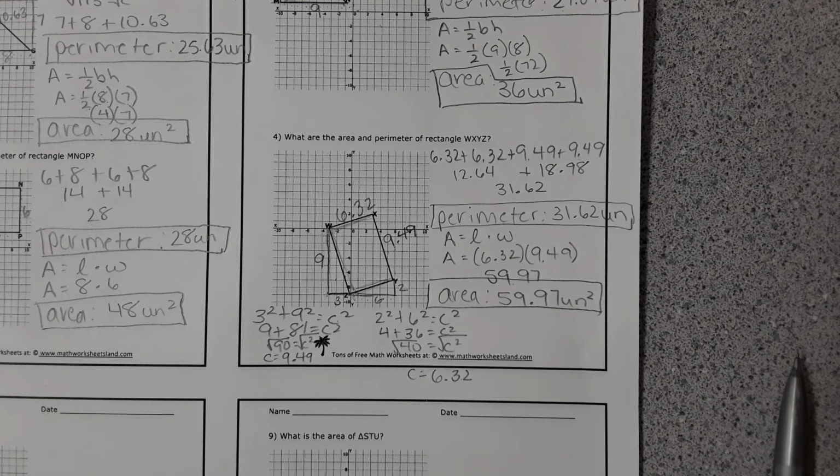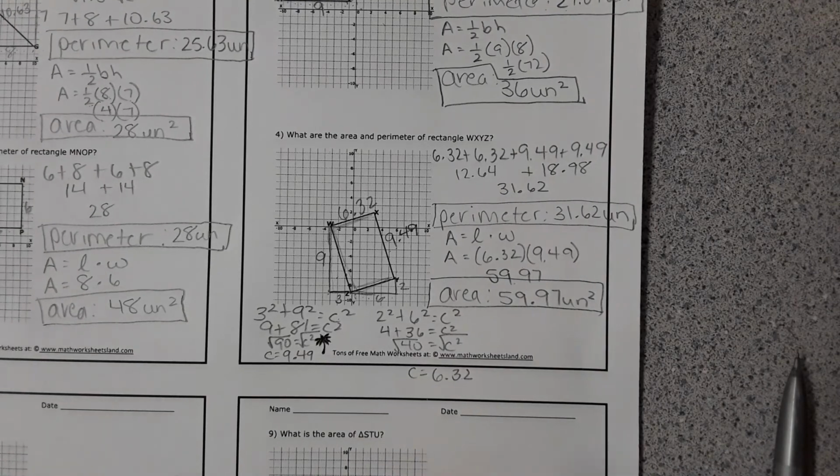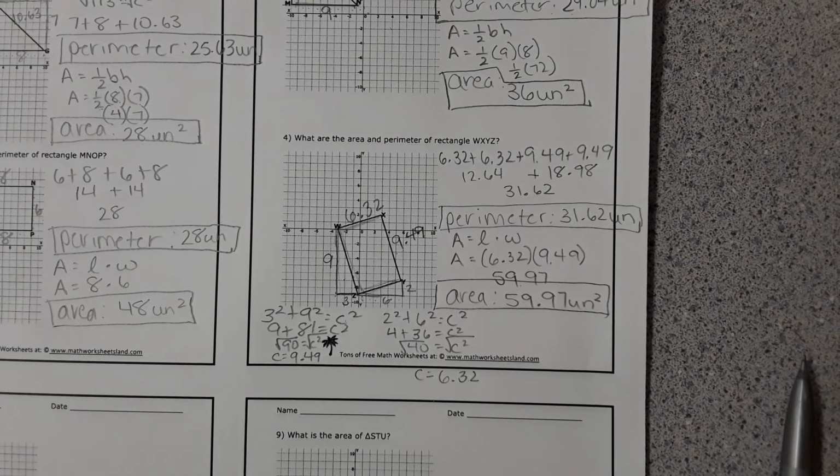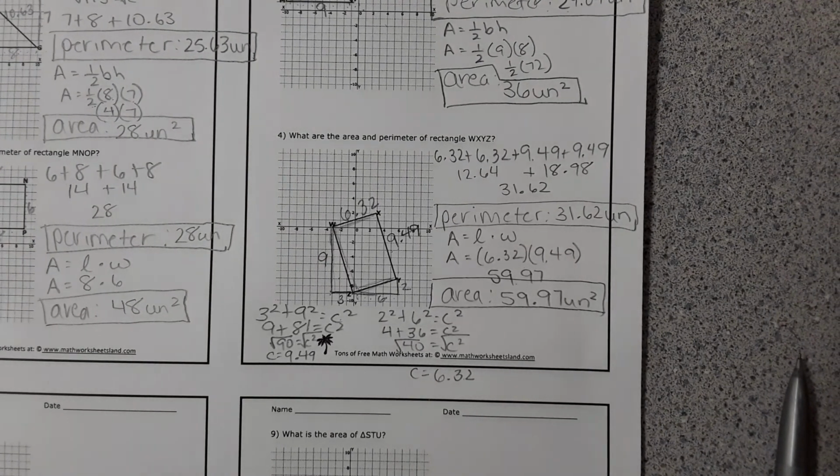So just continue on. When you're finished, turn it into the basket, make sure it has all the work, and then if you finish early, you can use the computers to work on Khan Academy.